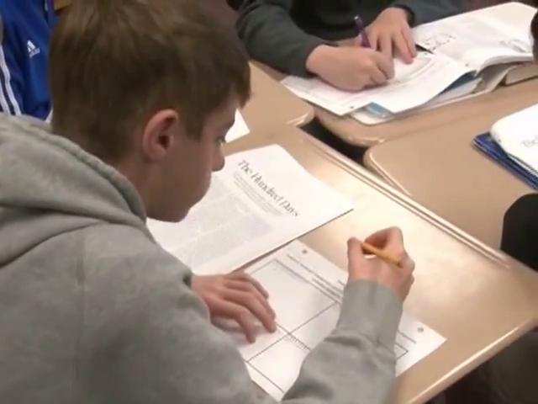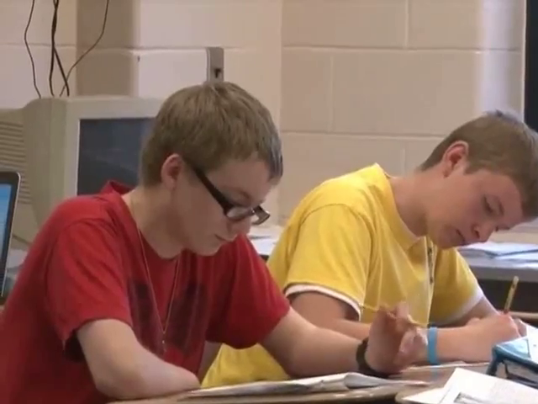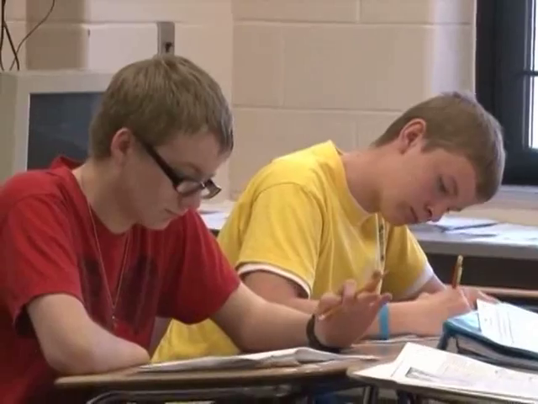students before the previous night for homework, the students had read an article about Franklin Roosevelt and his first 100 days in office. You're going to respond to this prompt at the top. So you see it says, Franklin D. Roosevelt changed the role of the federal government and fixed many economic problems during his first 100 days in office.